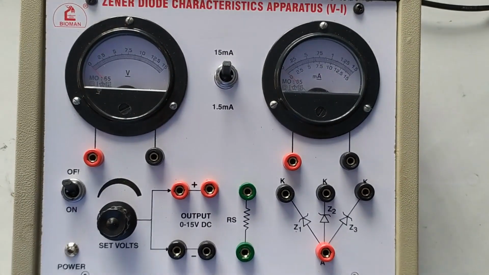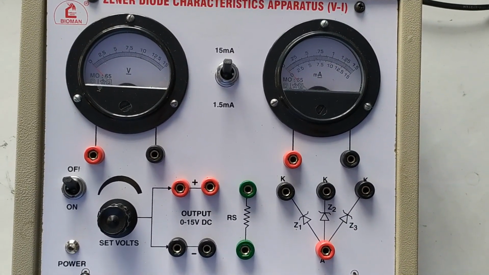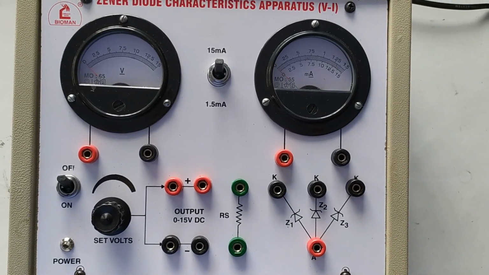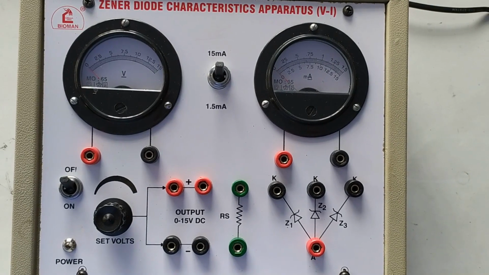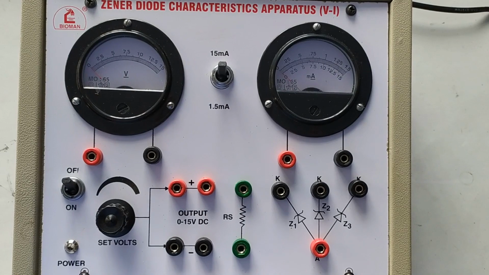Welcome everyone to the practical demonstration on the characteristics of Zener Diode. In this session, we will explore the key features and the behaviors of Zener Diode, a specialized type of diode which is used for voltage regulation and protection in electronic circuits. So let's begin with the experiment.